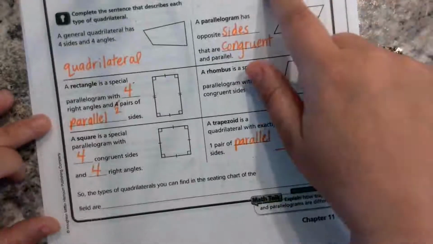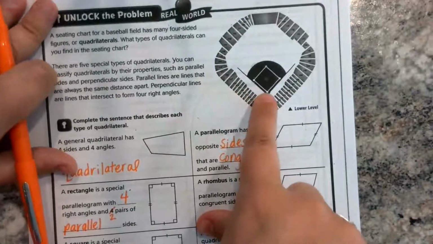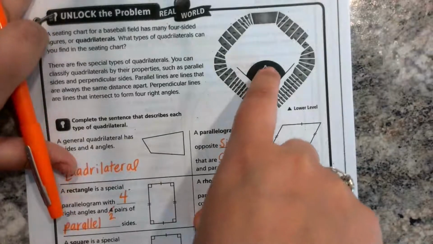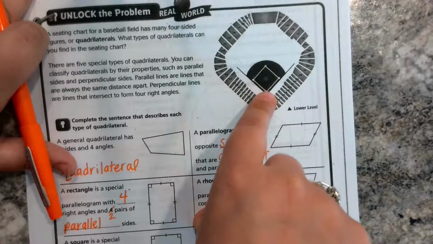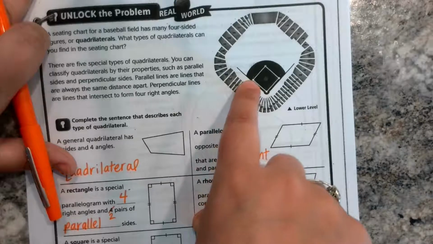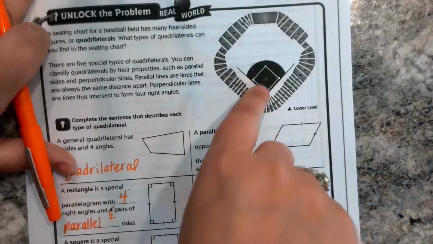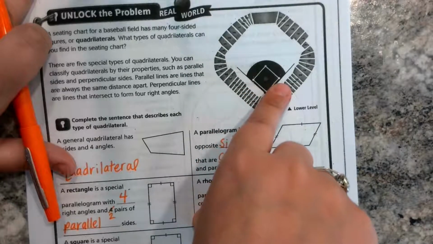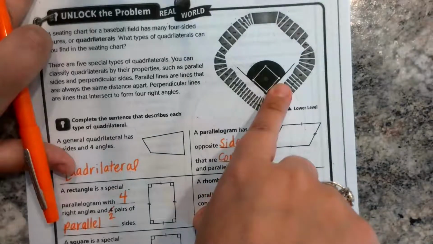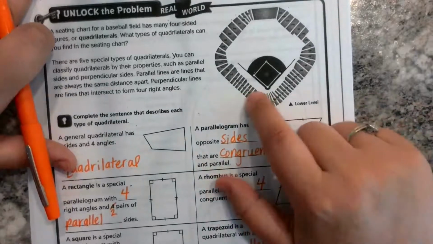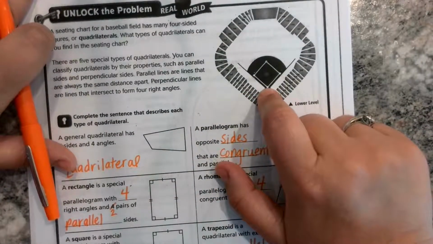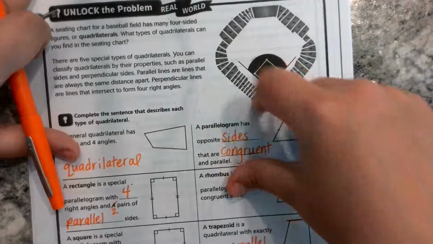Okay, so we would say that we see a square right here, because all of these vertices form right angles. All of the sides are the same length, and that's the other thing I was trying to think of. We would say that these are perpendicular because they cross like a T.